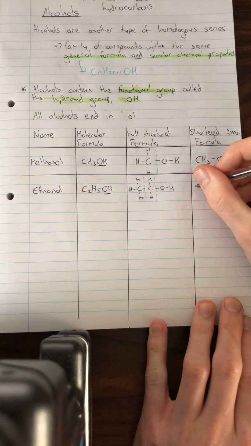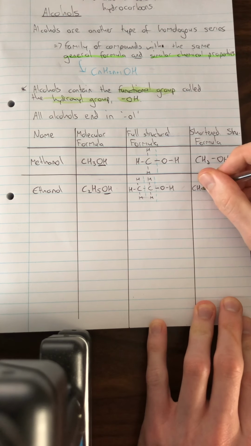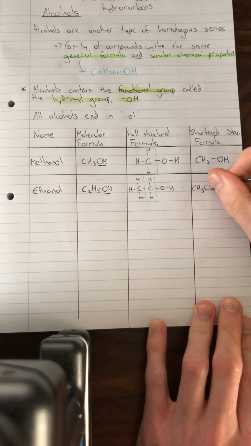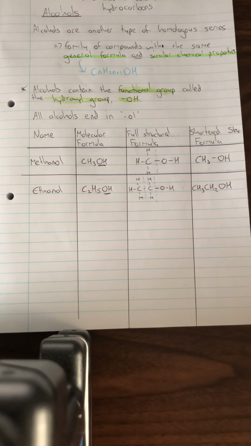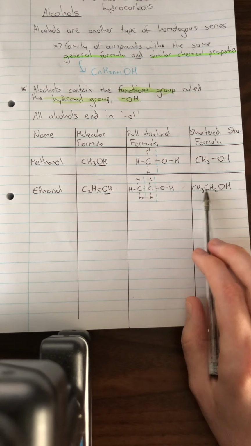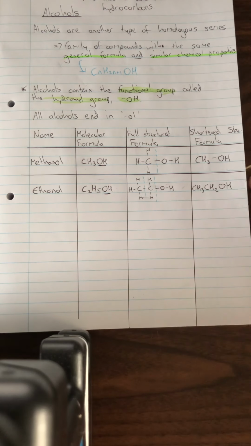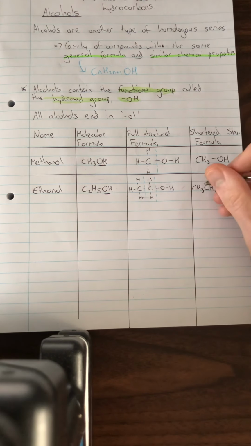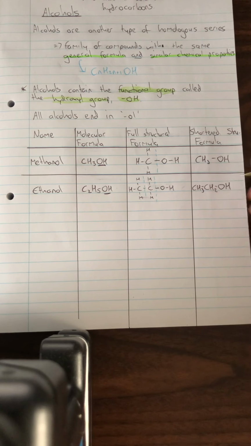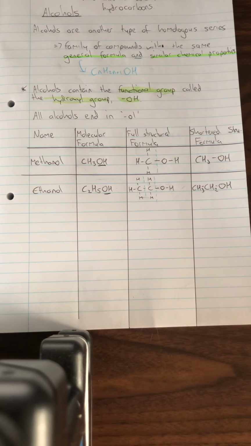Now the first one we see is CH3, the next one is CH2, and then the last one is OH. Now it's up to you whether you want to put the bonds in or not, like what we did here. You can either write it like that, or you can put the bonds in like so. It doesn't actually matter.